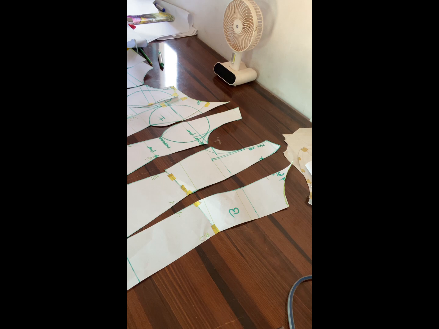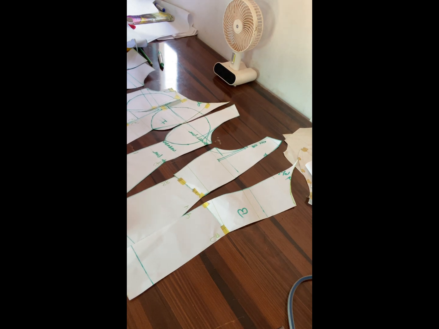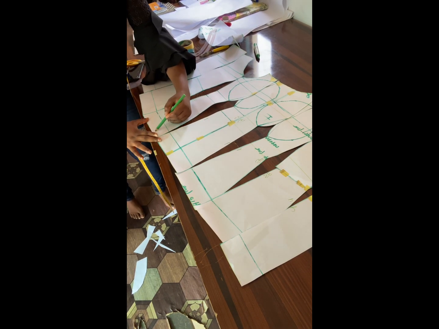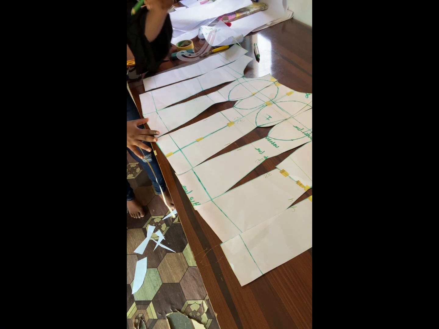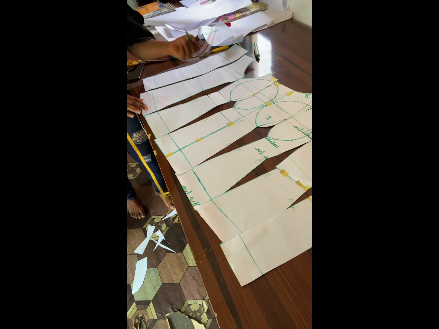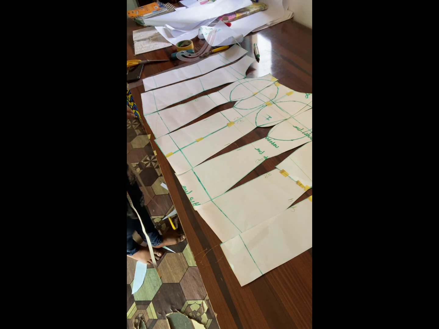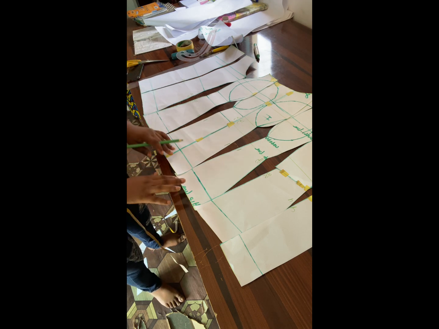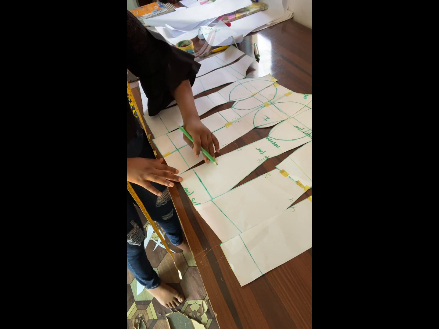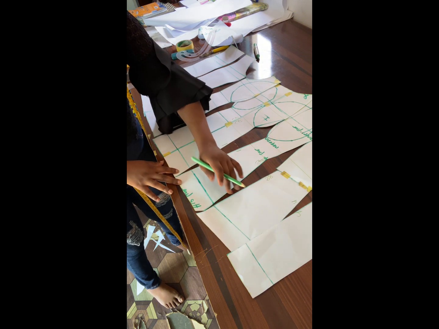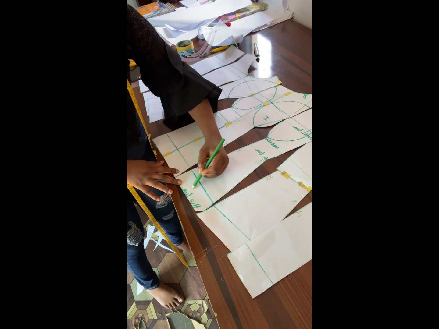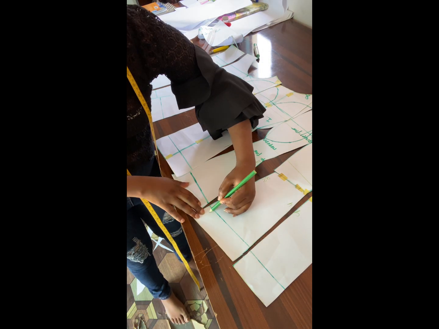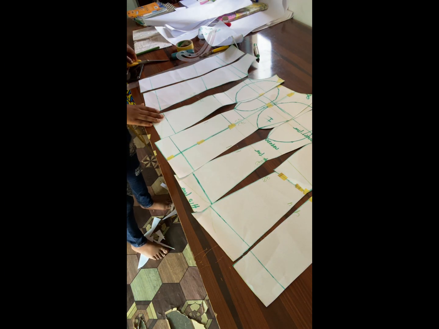Now I forgot to shape the hip, so let me quickly do that. You can shape it to however you want, but I'm not going for too much, so I'll go for the basic. So I'm going to do the same thing here. Let me cut it out.